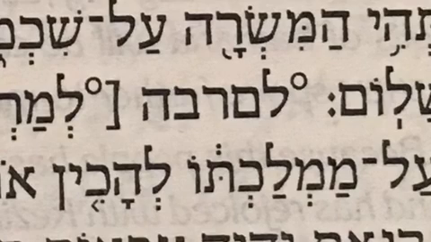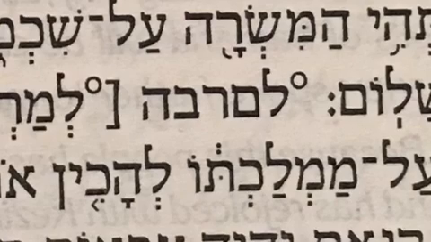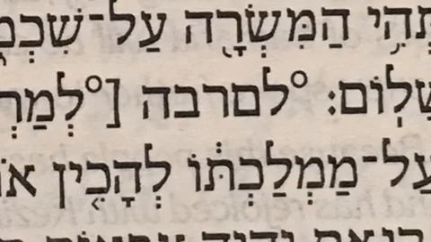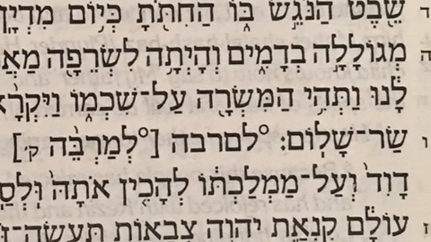It takes that closed form, and yet, being that it's in the middle of the word, it should be an open mem, the regular form. In fact, if you were taking an introductory course in Hebrew and you wrote a word with a mem sophit in the middle of it, your instructor would probably tell you that you had made a mistake. So that honestly makes this reading all the more curious.